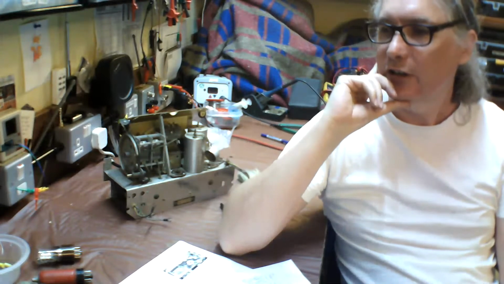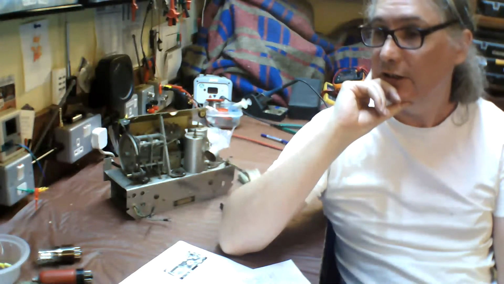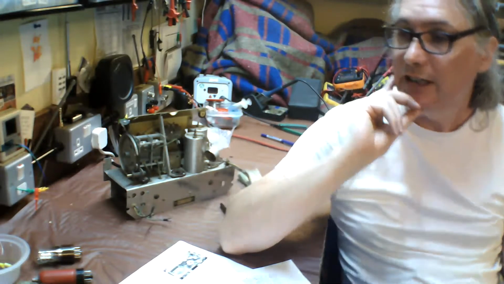Oh, Scott's saying, the closest thing I've got to doing valve stuff is when I bought a Heathkit. Oh, okay. An IT-12 signal tracer, but it worked. Yeah, I think I've got an IT-12 Heathkit signal tracer. They're very handy, aren't they?